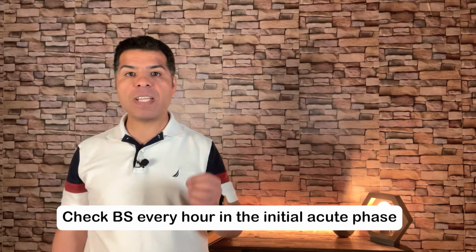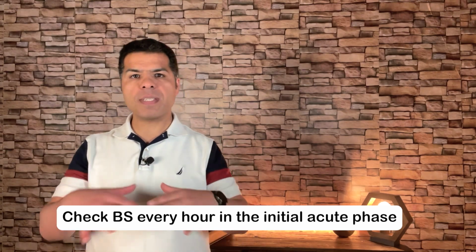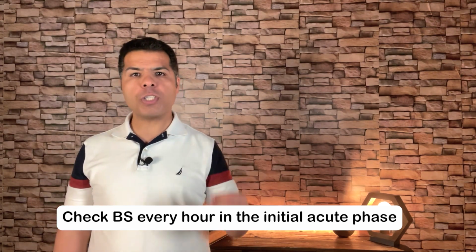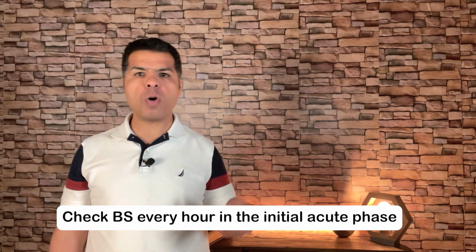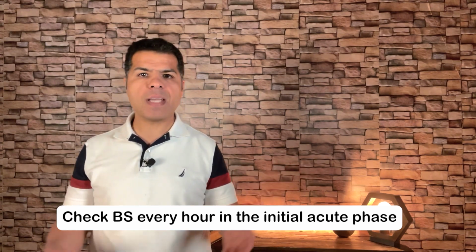Please check blood sugar every hour in the initial acute phase. Once the blood sugar is stable with a desired drop, blood sugar checks can be switched to every 2 hours, or you could keep it every hour. It is not a big deal here.